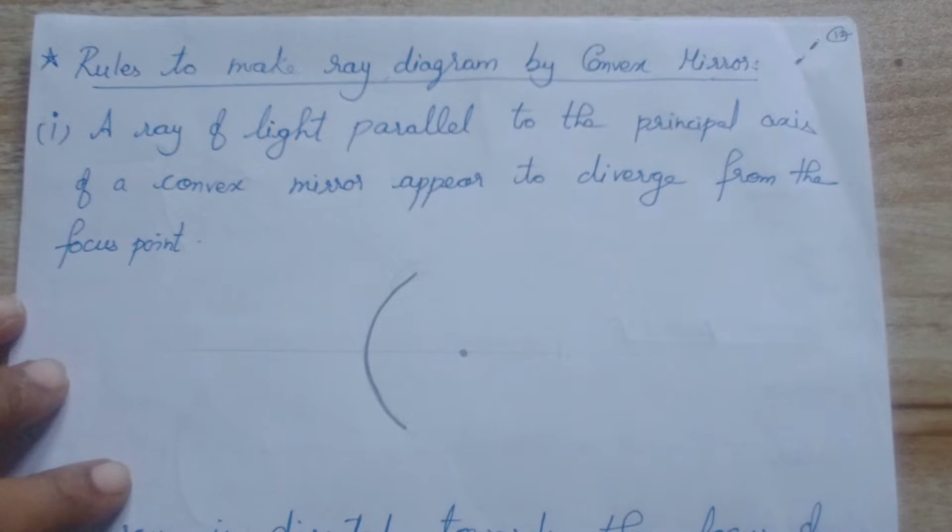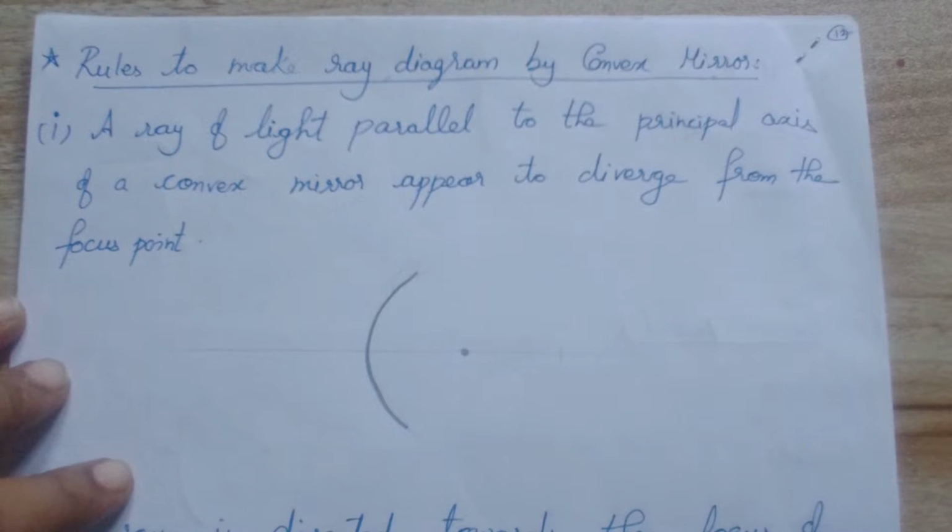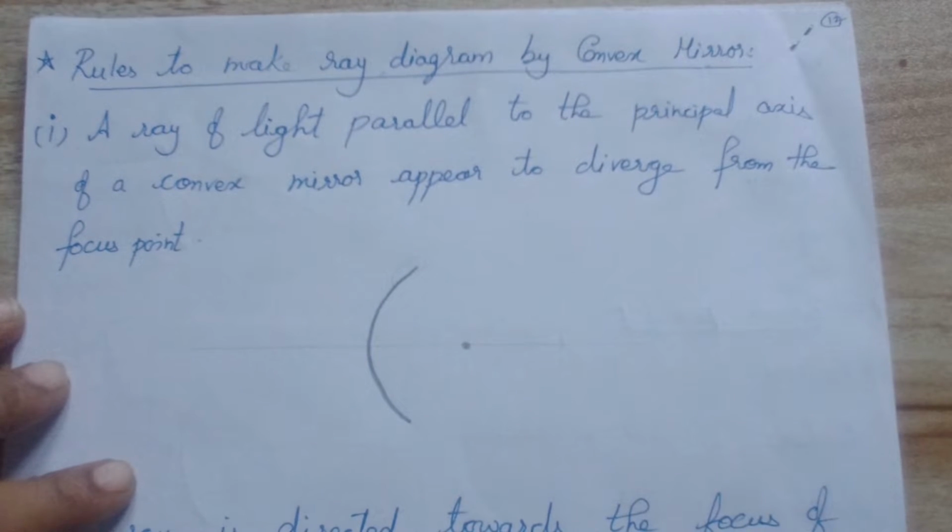Hi dear, today we'll see the rules to make a ray diagram for a convex mirror. How the images will be formed in the convex mirror, and we are going to represent that by the ray diagram. So what is the first rule?